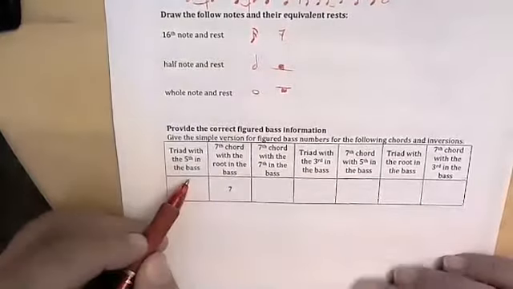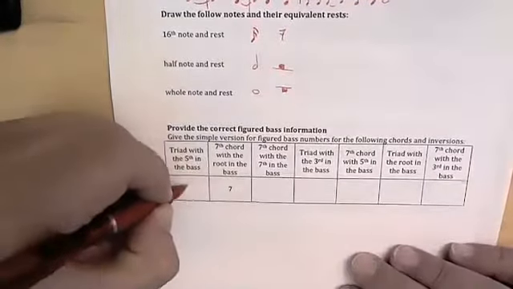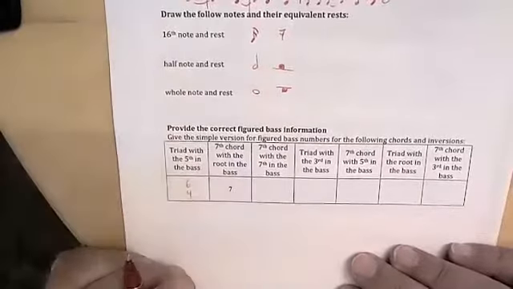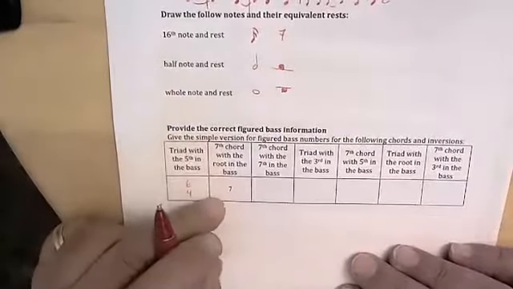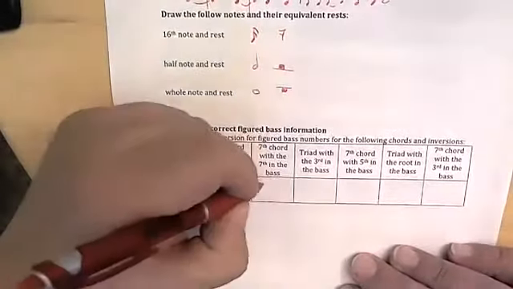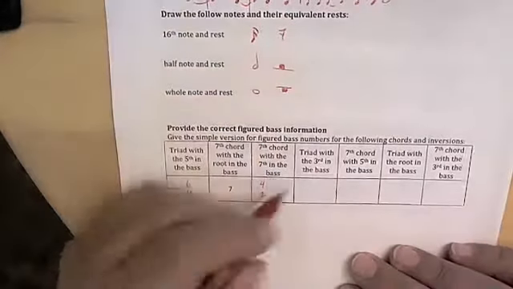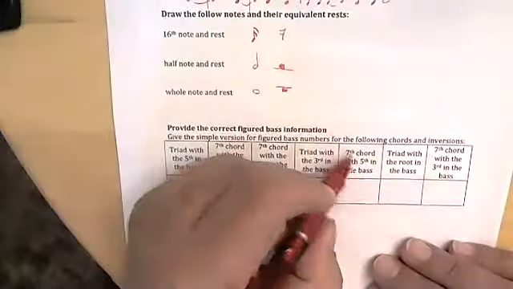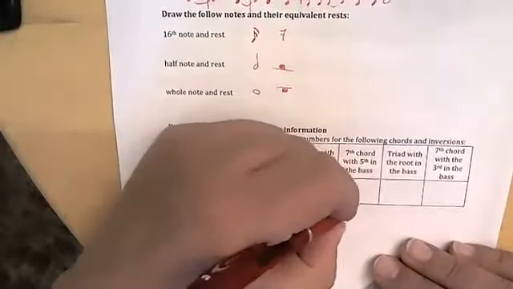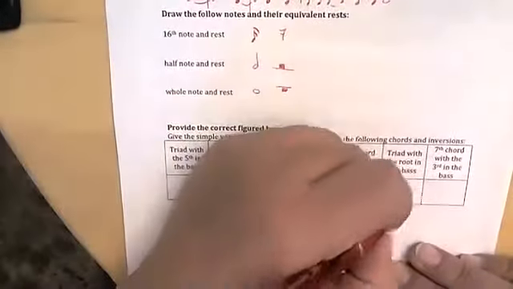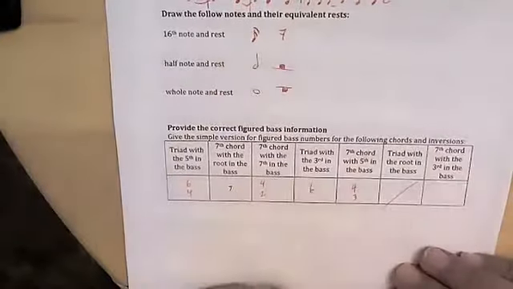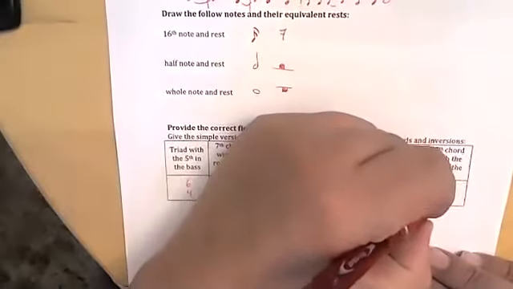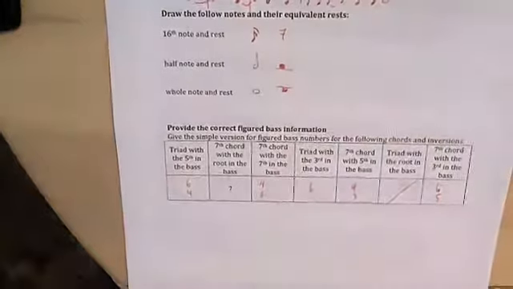Triad with the 5th in the bass. You know, I hope you just have these memorized, right? 7th chord with the root in the bass, 7th chord with the 7th in the bass is 4/2. Triad with the 3rd in the bass is 6. 7th chord with the 5th in the bass is 4/3. Triad with the root in the bass is nothing, right? 7th chord with the 3rd in the bass is that. You just got to have those memorized.